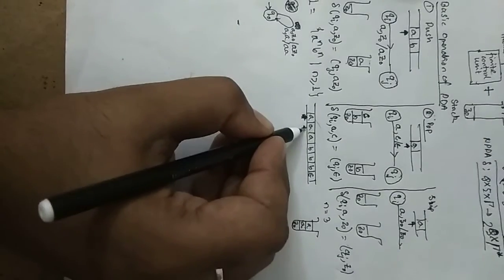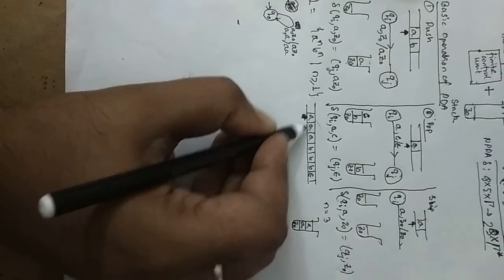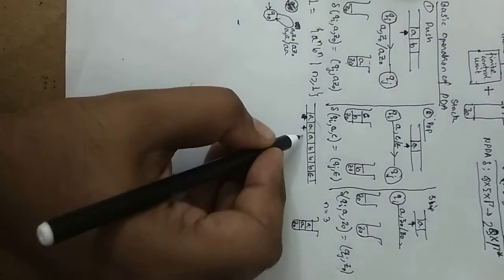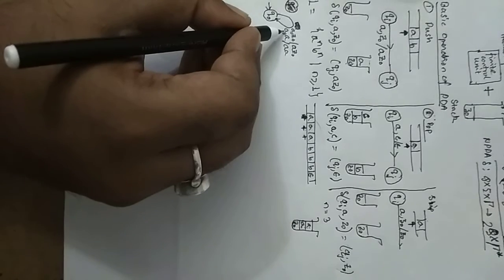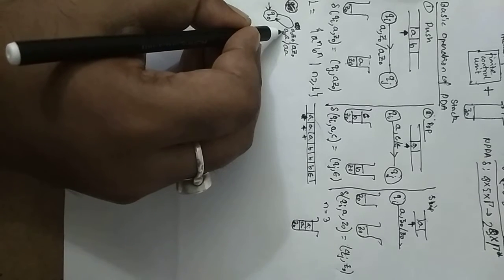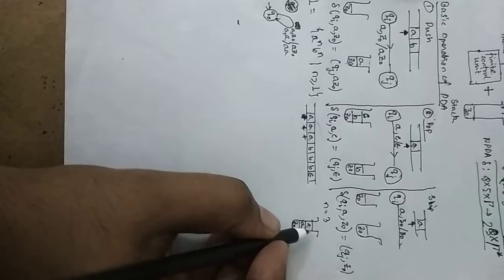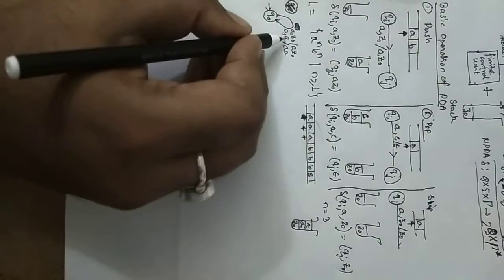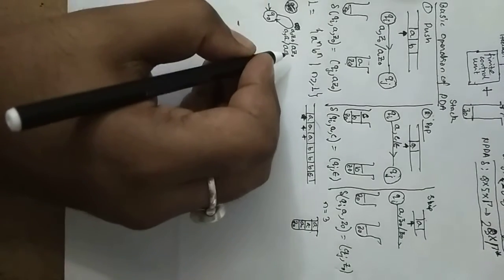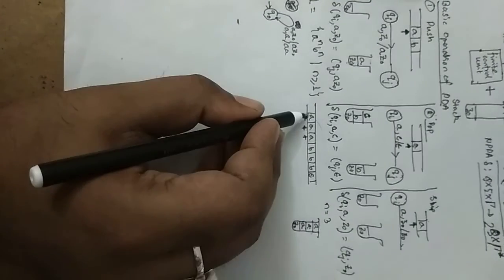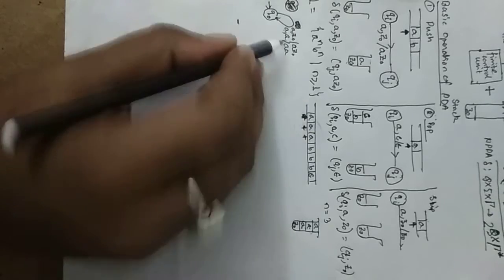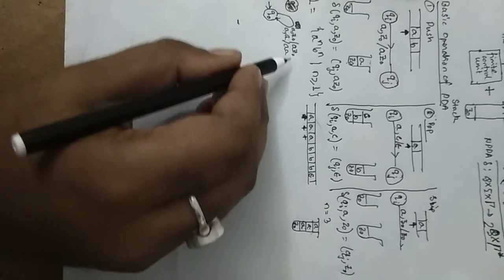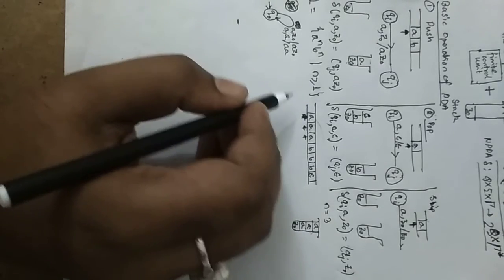Again I am reading this A, the top of the stack is A, and I want to push this A, so it is AA again. If there are n number of A's, it will repeat this operation one by one in this fashion.